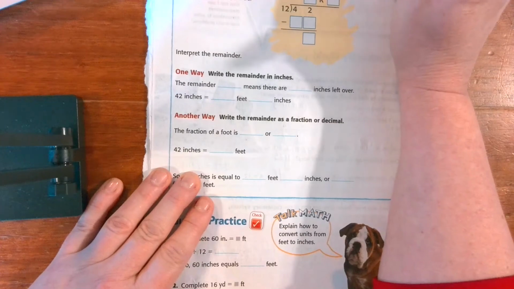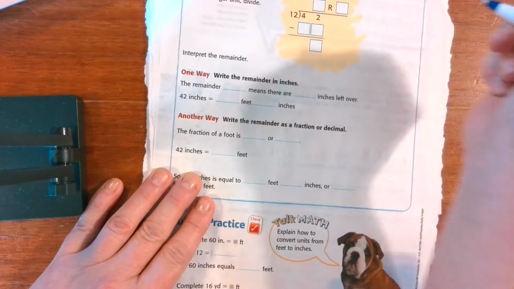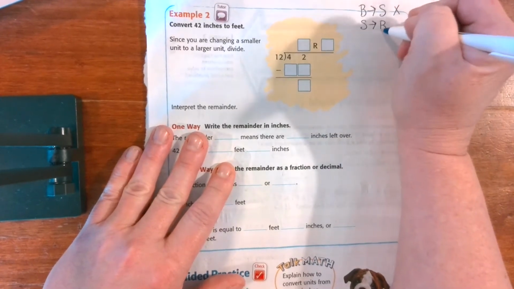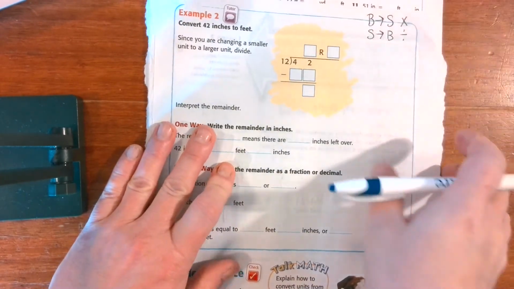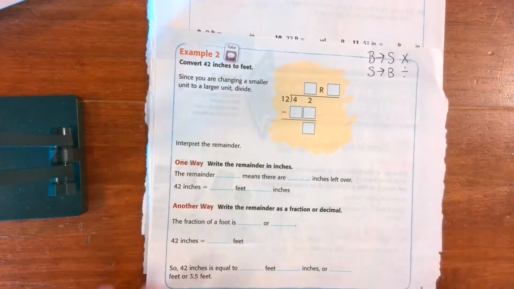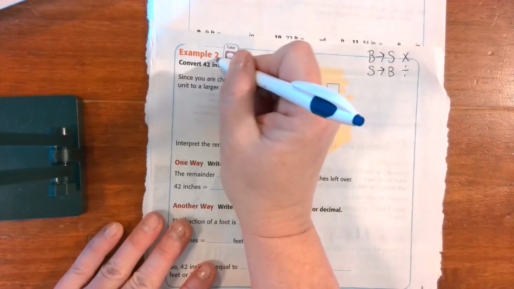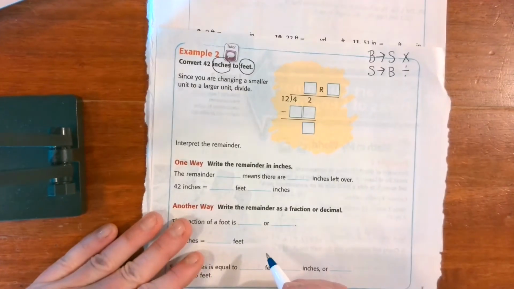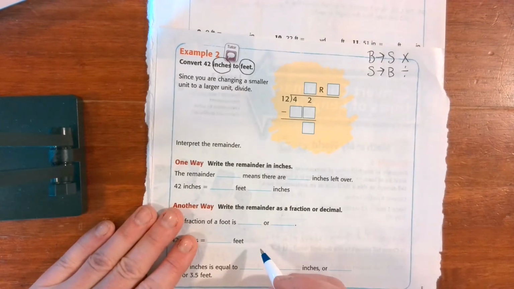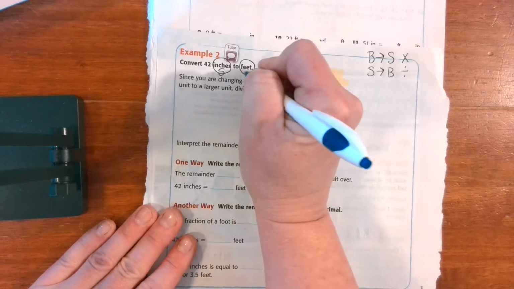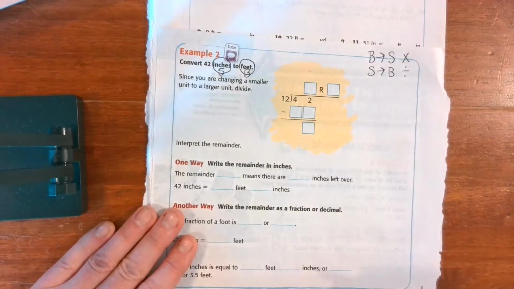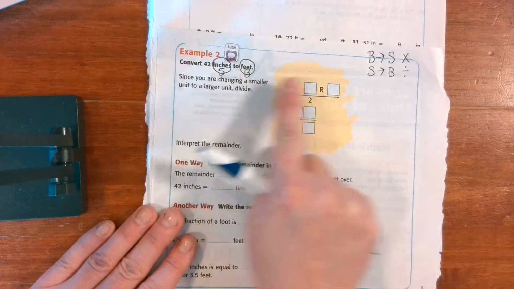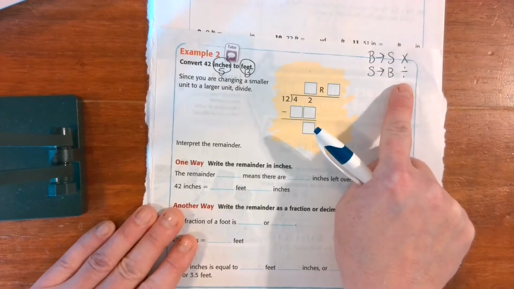If we're going from big to small, I need more, so I multiply. If I go from small to big, I need less, so I divide. All right, we're going to convert inches to feet. So which one is big and which one is small? Inches is smaller than feet. We're going small to big, which means we're going to divide.